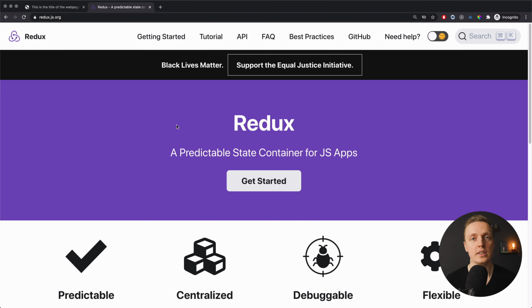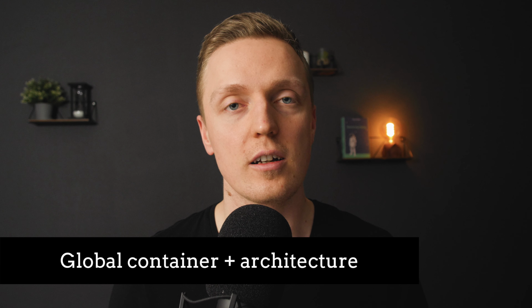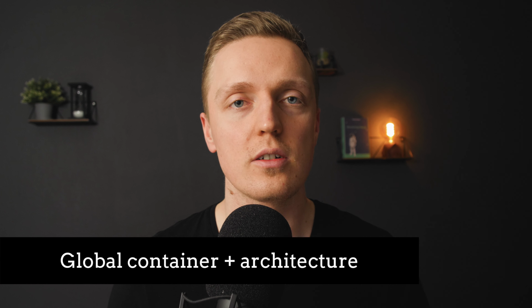So what is Redux? As you can see here, I am on reduxjs.org and it is written that this is a predictable state container for JavaScript applications. And actually I know Redux quite deeply, but this line doesn't bring any clarity, especially for beginners. Actually, Redux is just a global container where we store all our data for a front-end application.